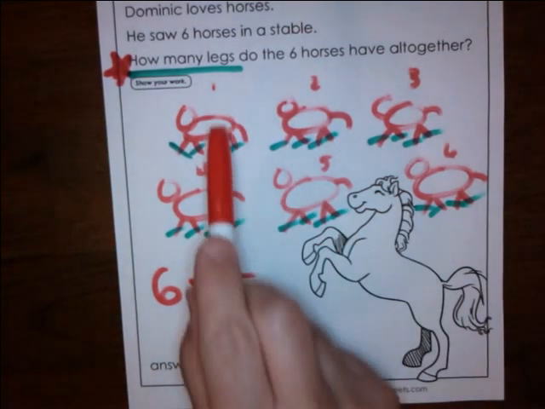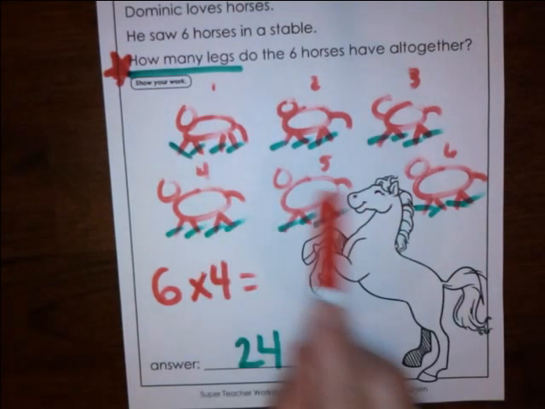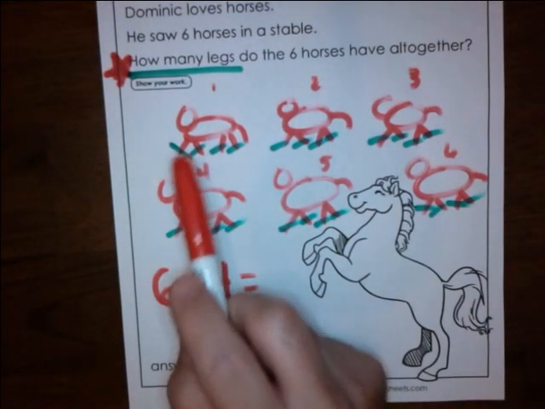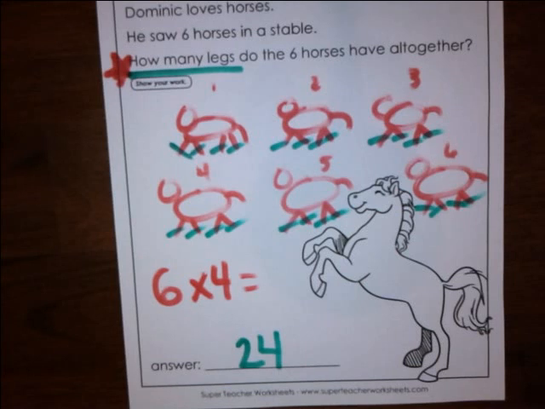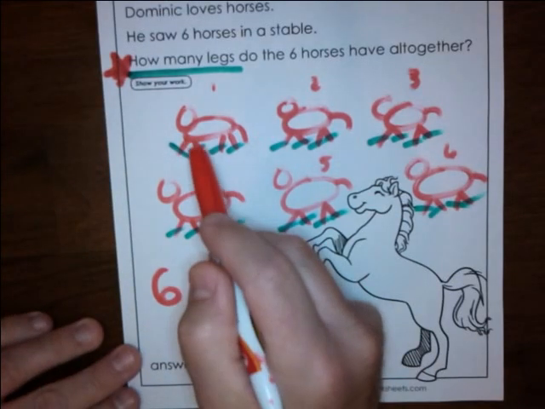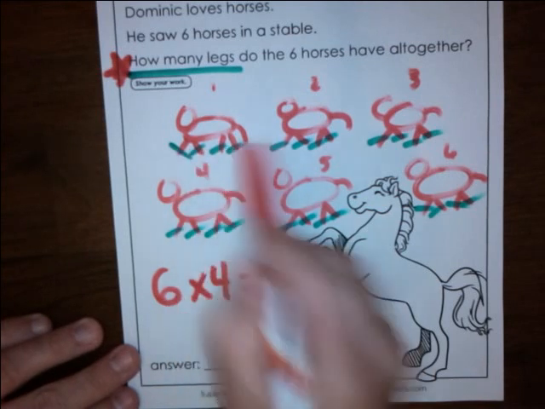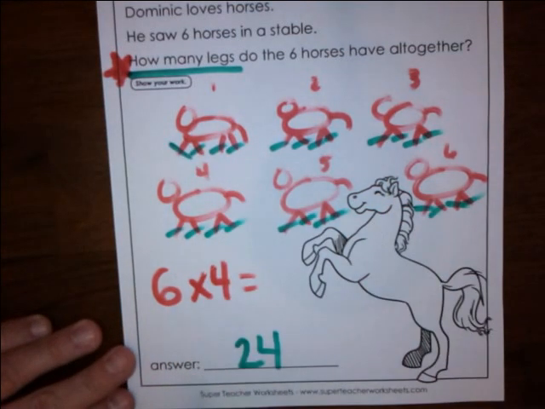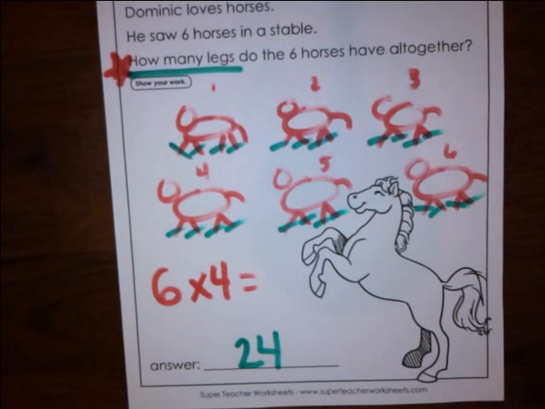Well, there's 6 horses. Now, this is something a word problem does. It makes you think. It makes you really pay attention. We know a horse has 4 legs, so do that. Once you count all those up, 6 times 4 equals 24. Now, this is what we'll be doing again on Thursday and Friday.